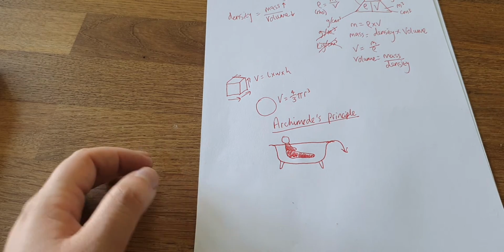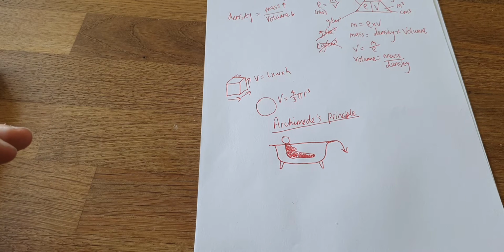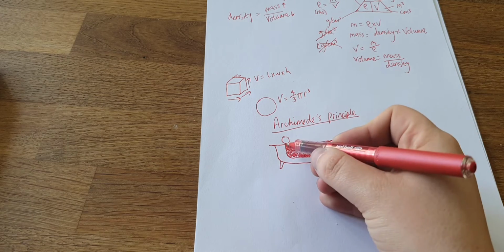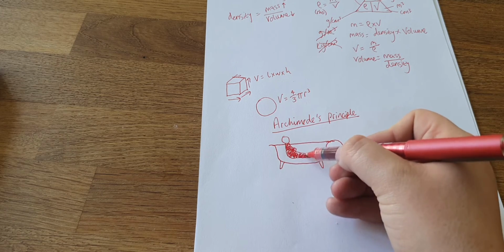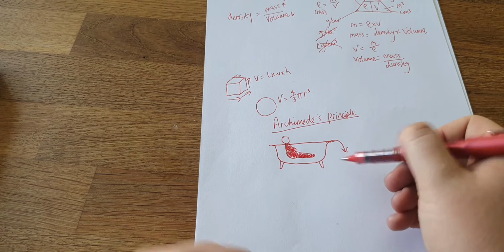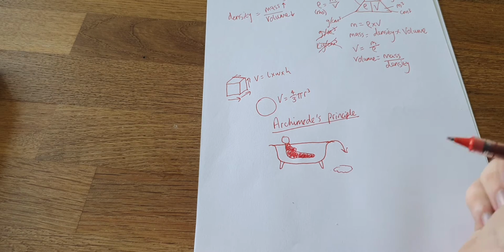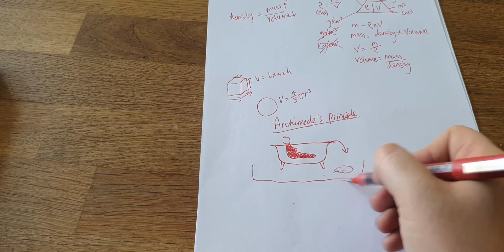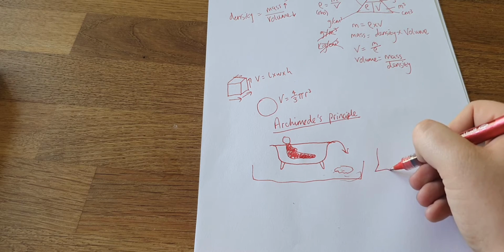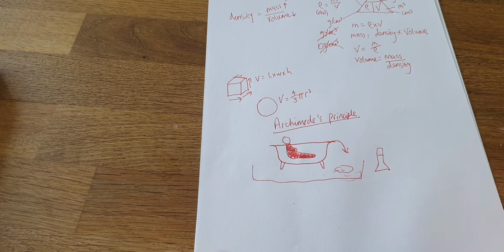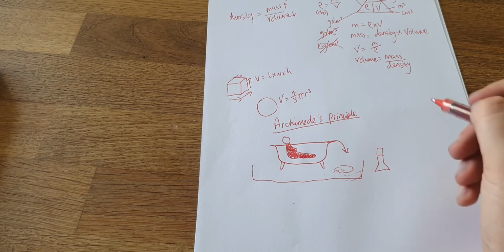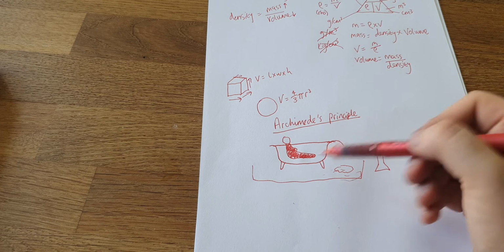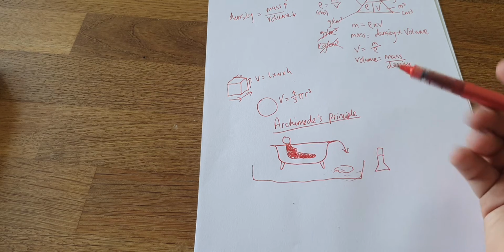Okay, now the amount of water that is pushed out of the bath is going to have the same volume as whatever is in the bath, so of Archimedes here. Now here, obviously it would just go on the floor in a puddle. That's not helpful. But if we had somehow had some really large tray, we could collect up the water that was spilled, put it into a measuring cylinder and measure off what the volume is of that water, and therefore the volume of the object within the water, in this case Archimedes.